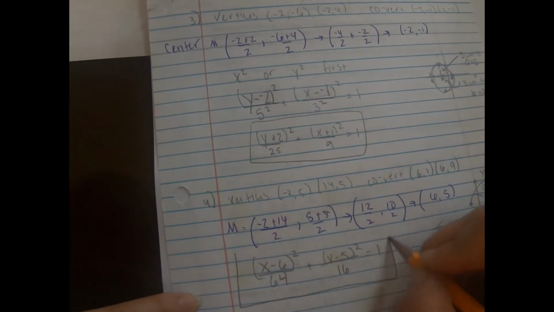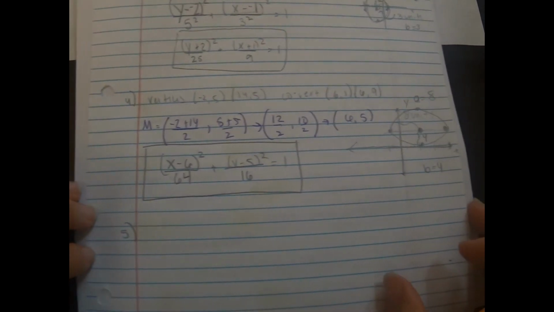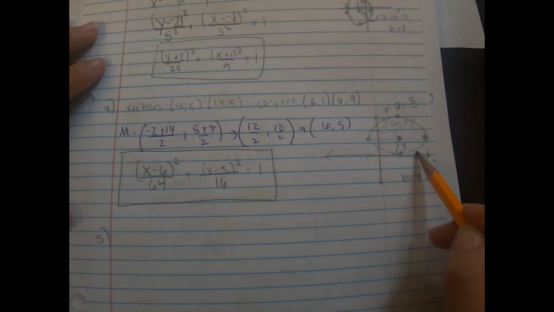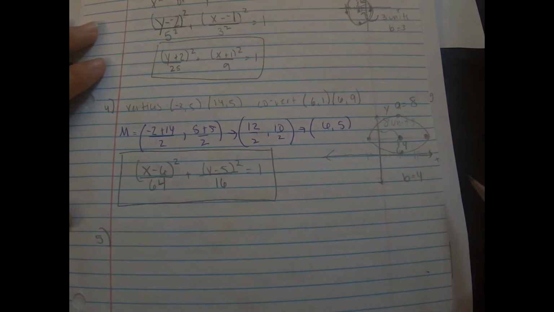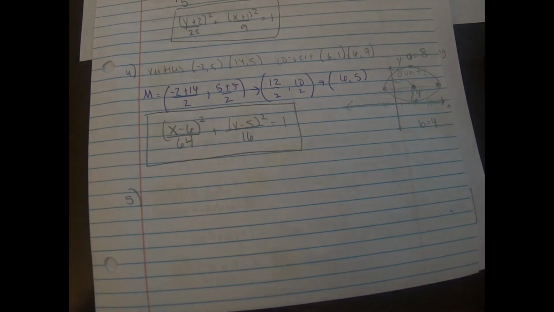There's my equation, number 5. Did you see that whole time? Oh no. Sorry, here's my picture if you couldn't see it. Pause it now and look it over. Okay, number 5.